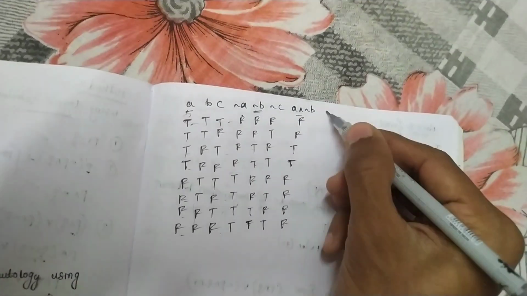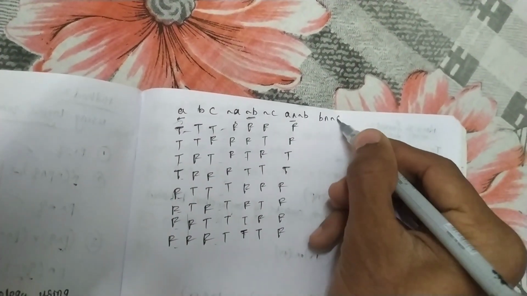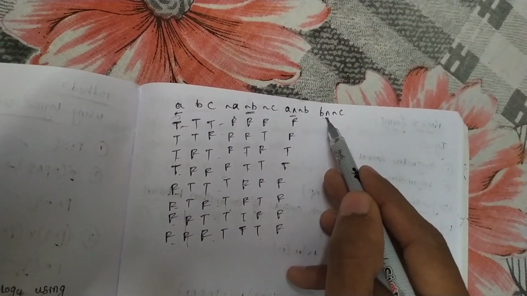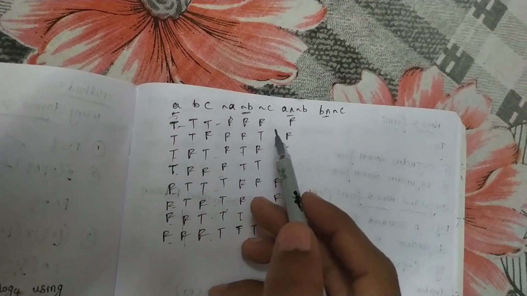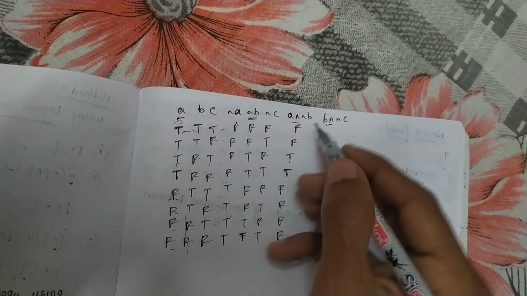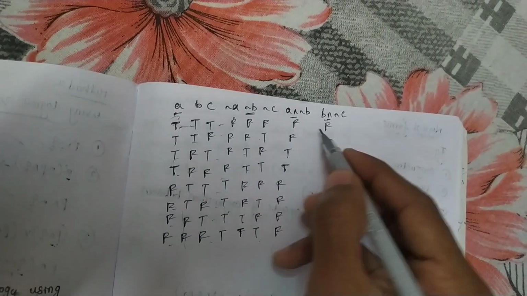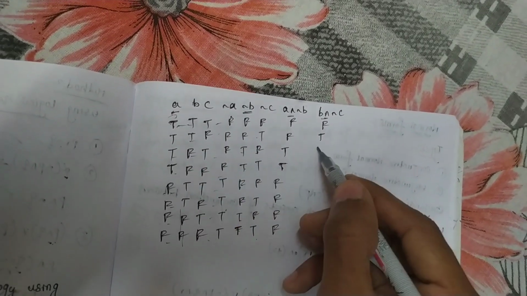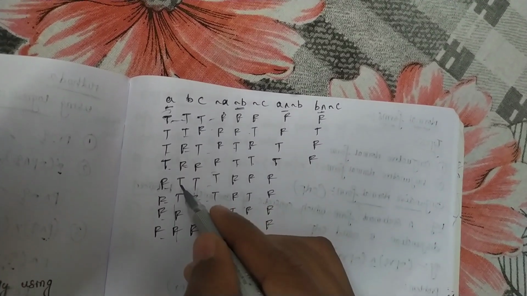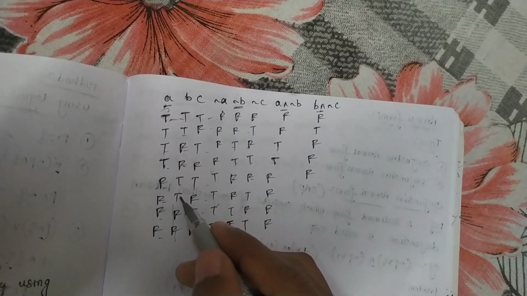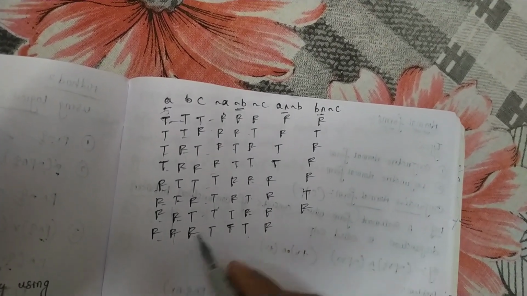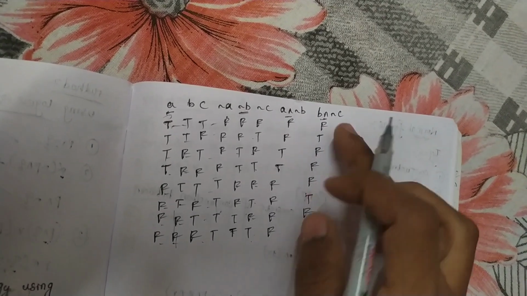Now we have to do the B and negation C. Here B values are there and negation C values are there. We have to apply here AND. As we know, if 2 truths are there, then only the whole value is true. So here true and here negation C is F, so false. True, true is true. False, false means false. False, true means false. True, false means false. True, true means true. False, false means false only. False, true means false only in AND case.